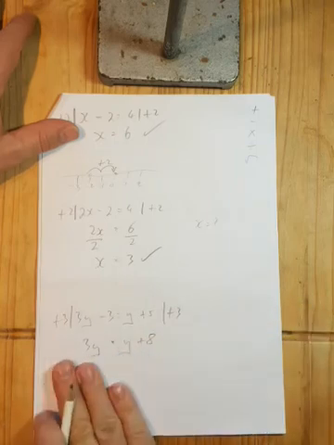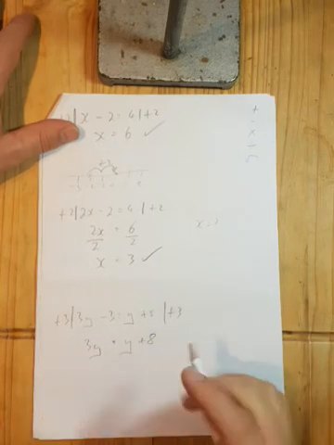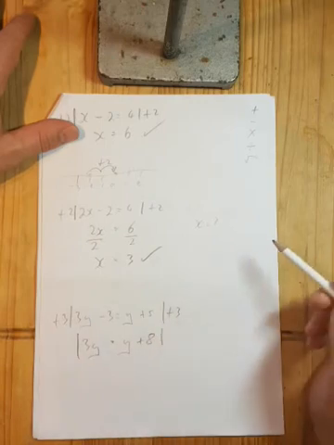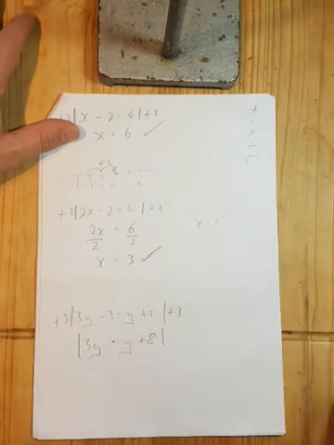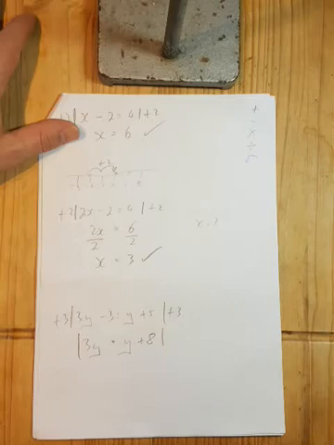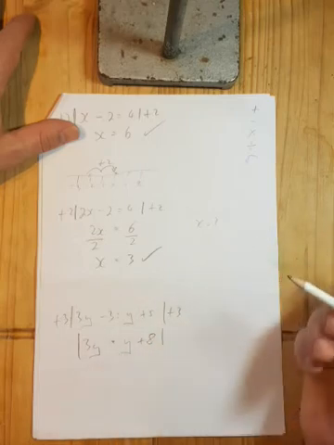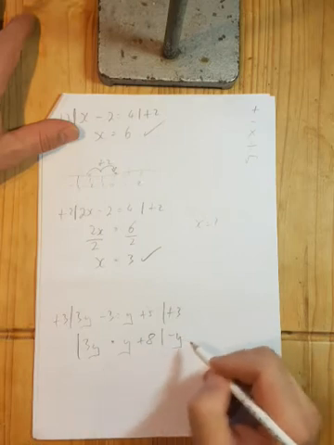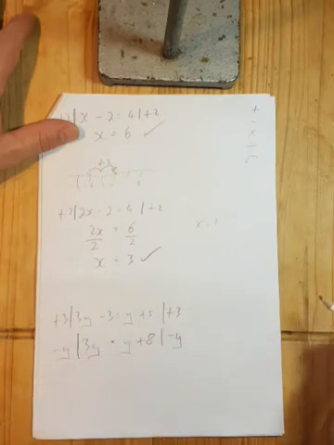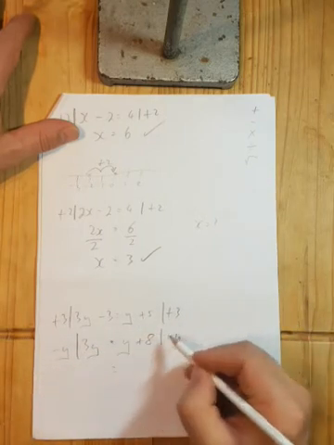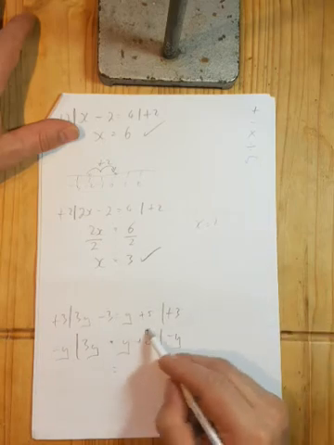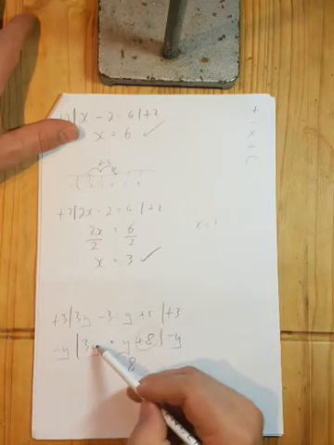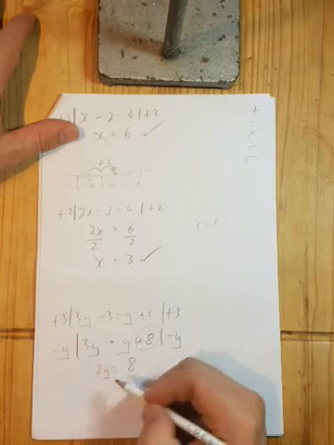Now I have only letters on the left, but I have letters and numbers on the right. So I need to tidy it up again with my stabilizers. I have a y here and I want it to be 0. How do I go from 1y to 0y? You take away, subtract, doing the opposite. But whatever I do to one side, I must do to the other side. So on the right hand side, y minus y is 0. So all that's left here is the 8. 3y minus 1y is 2y.